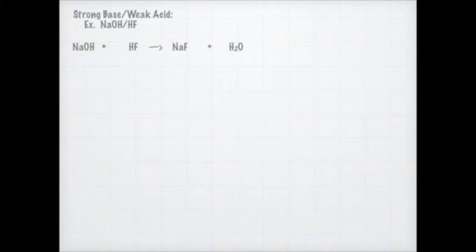So I've got 2 hydrogen ions reacting with zinc hydroxide, which produces zinc ions and water. Let's look now at a strong base and a weak acid. Here I've got sodium hydroxide and hydrofluoric acid. Sodium hydroxide reacts with hydrofluoric acid to produce sodium fluoride and water. I'm already balanced here, so I'm just going to break apart any strong electrolyte. Sodium hydroxide is a strong base, so it breaks apart into sodium ions and hydroxide ions.